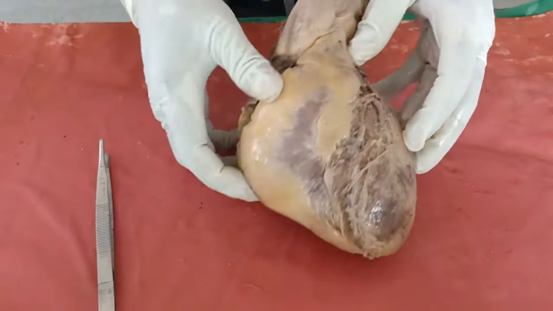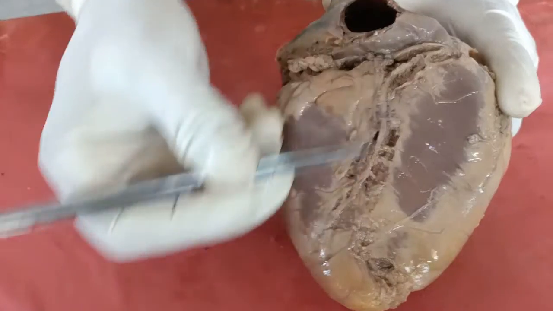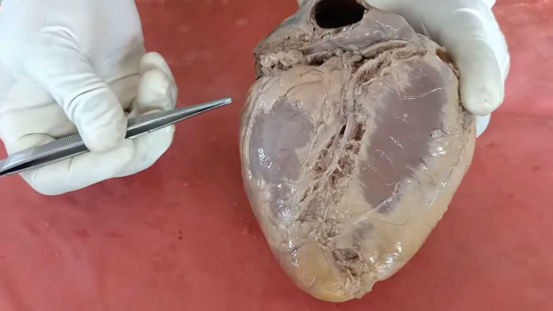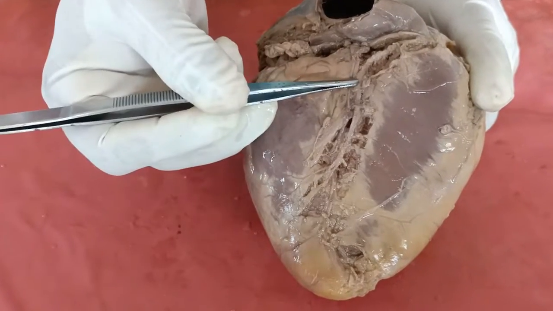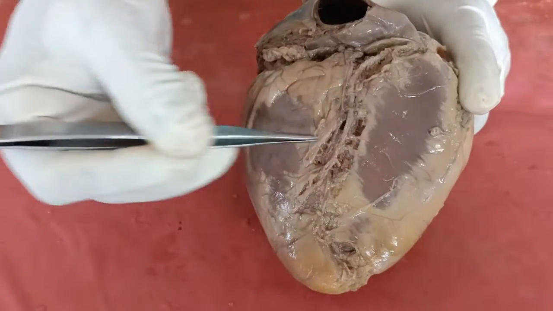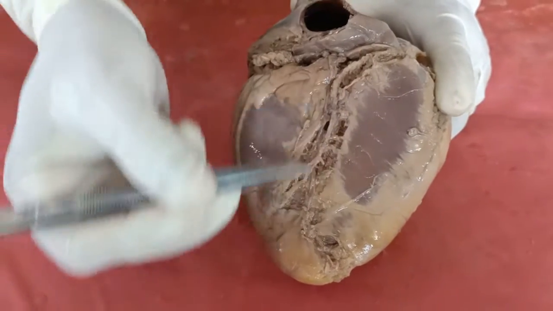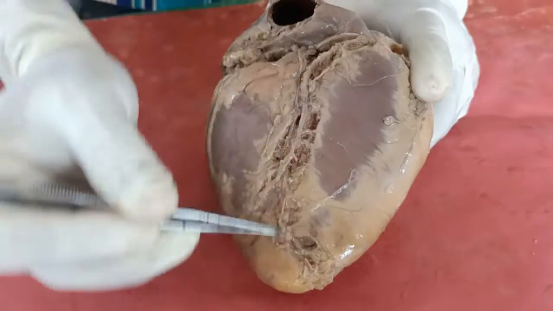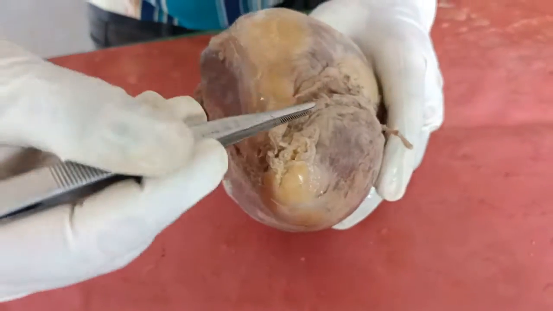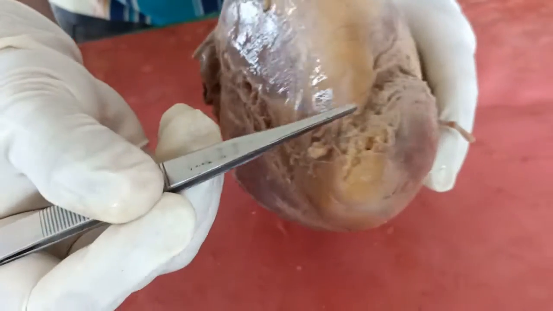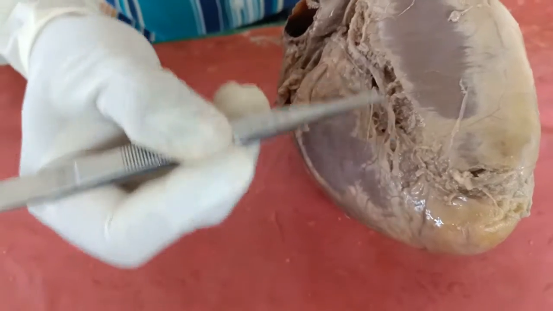Then in the diaphragmatic surface, one groove is also there. This groove is present in the posterior aspect, in between the two ventricles. This groove we call the posterior interventricular groove. Actually, the anterior interventricular groove cuts the inferior border at the incisura apicis cordis and continues as the posterior interventricular groove.